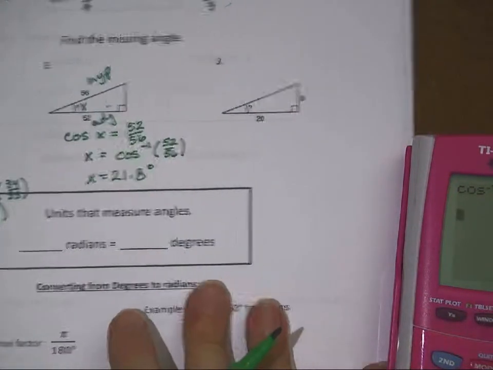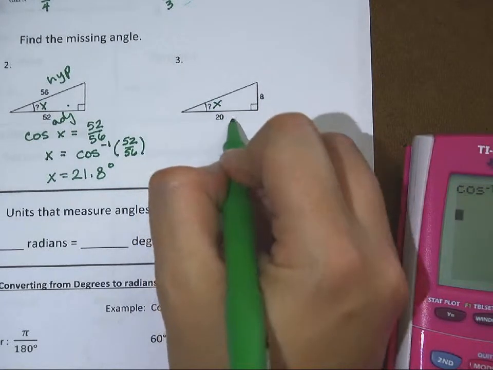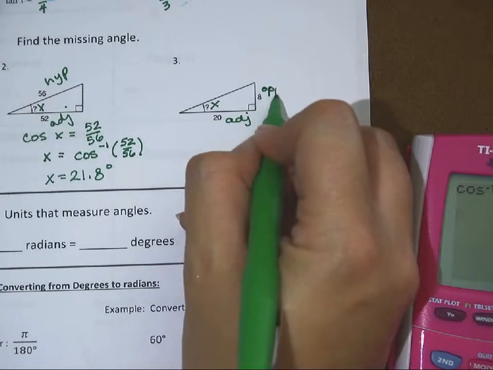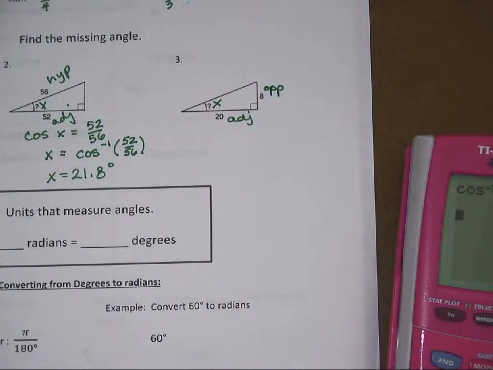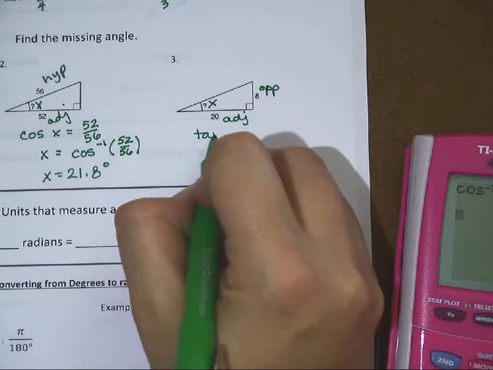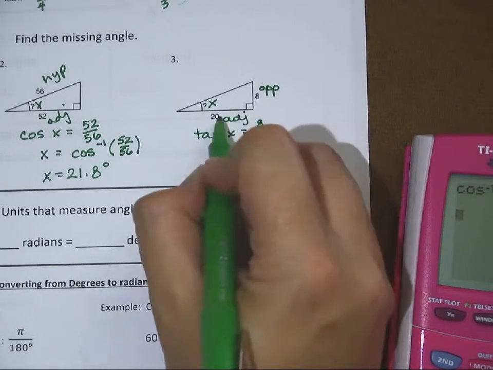And my last problem here. Here's my angle. This is the adjacent. This is the opposite. Opposite and adjacent, that's tangent. Tangent x equals opposite over adjacent.